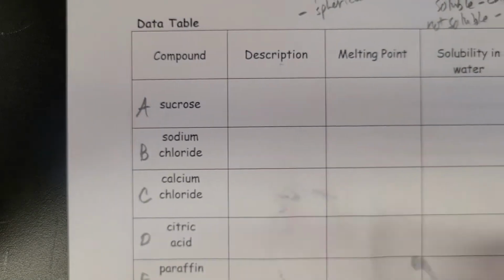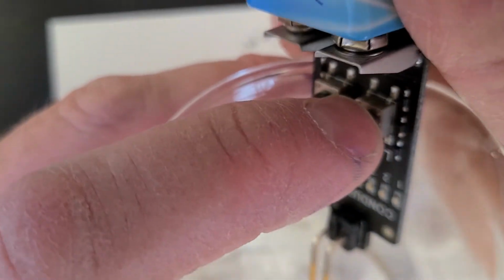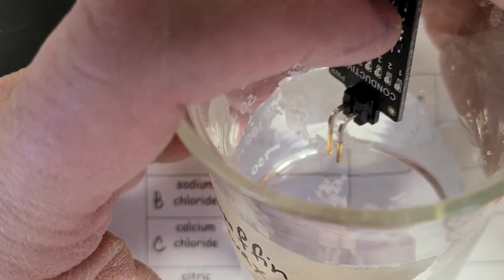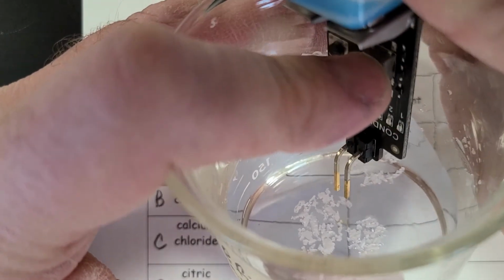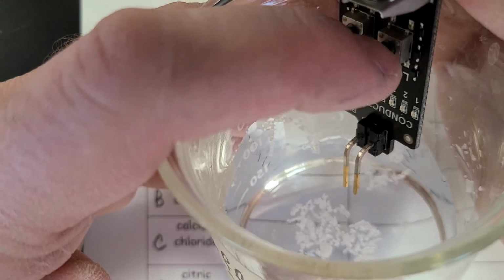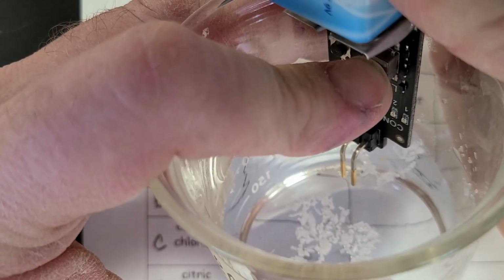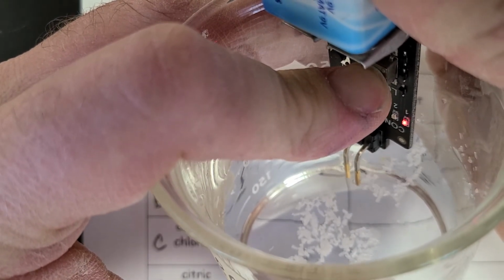Next, paraffin wax. Good old paraffin wax. Maybe some of you make candles and use it. All right, let's see if I can get this in. Oh, one light.